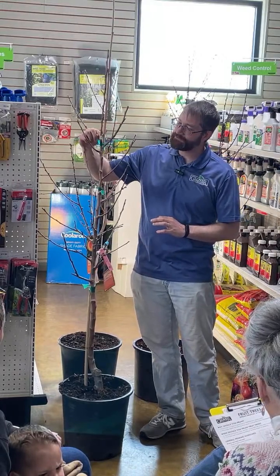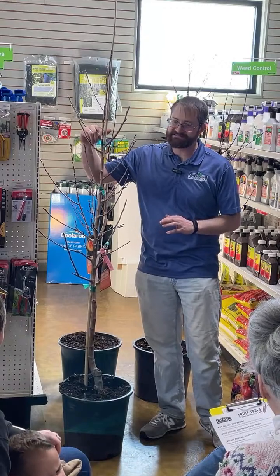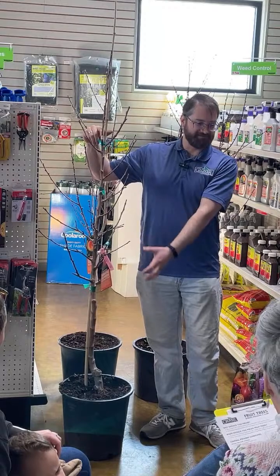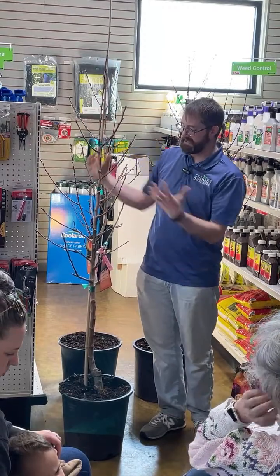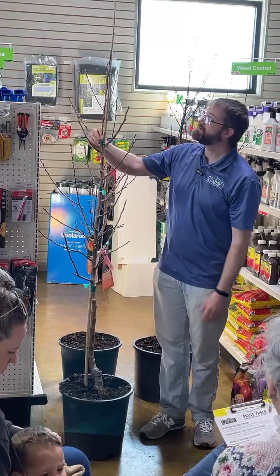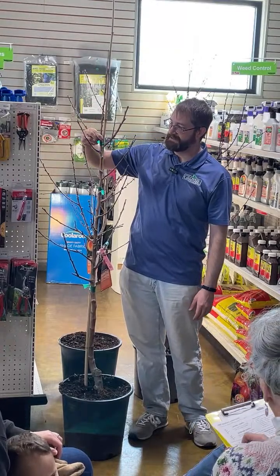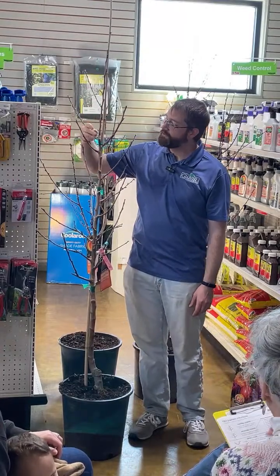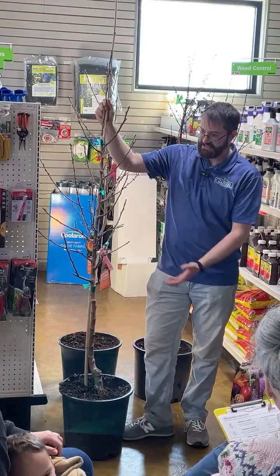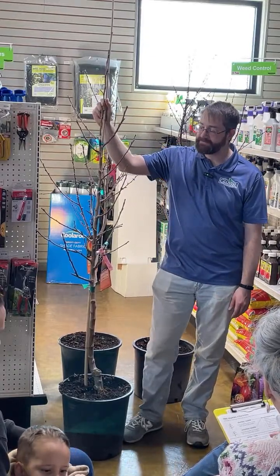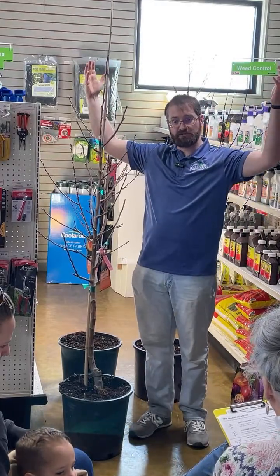Yes, it has been pruned right here, and that leader has been cut, but that's more or less the production side, the company growing the tree, trying to make it branch out and get it ready to sell. But it pretty much has a central leader that they've trained by taping it up and all that jazz. So this is currently in a central leader stage, and central leader encourages a larger tree.